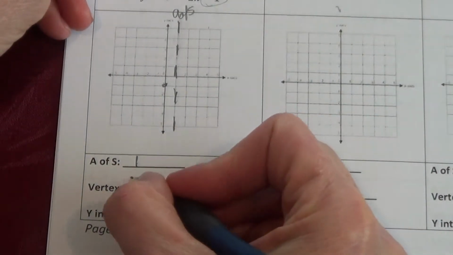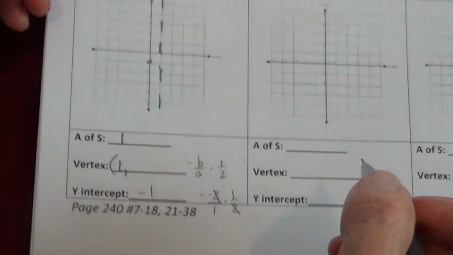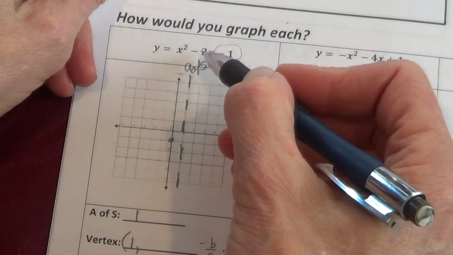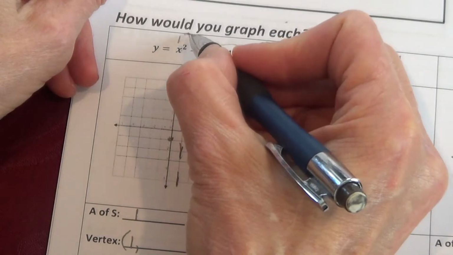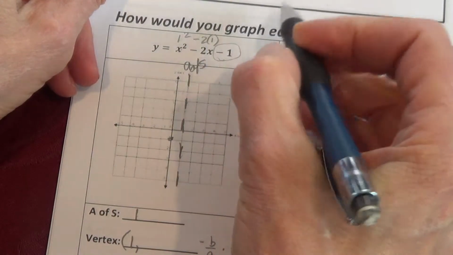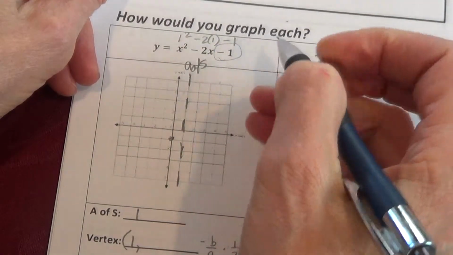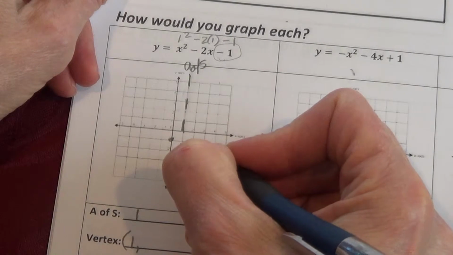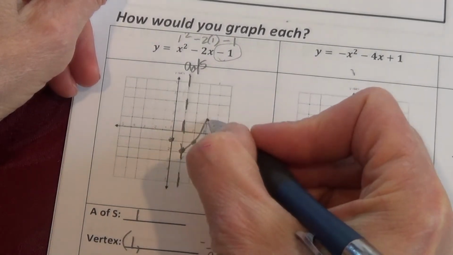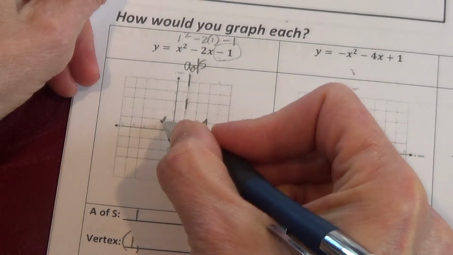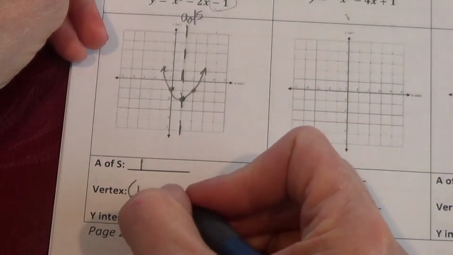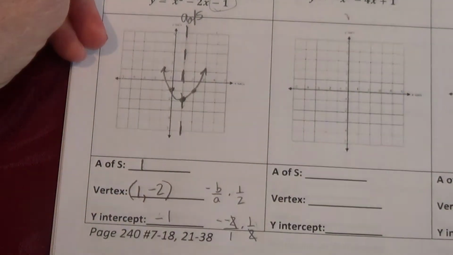Now we take that 1 and we plug it into the equation to get our vertex. 1 squared is 1. Minus 2 times 1. Okay, 1 minus 2 is -1. Minus 1 is -2. So now we can reflect that point and you get an idea of how the graph goes. We should fill this in. It was -2 with our answer.